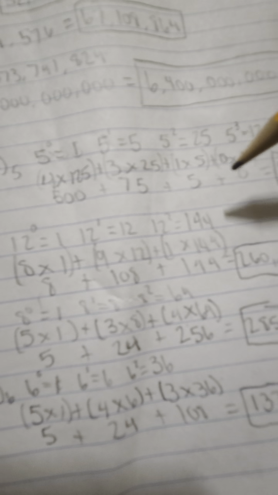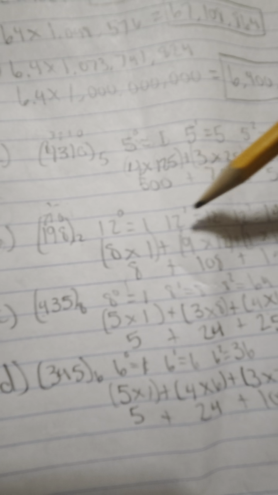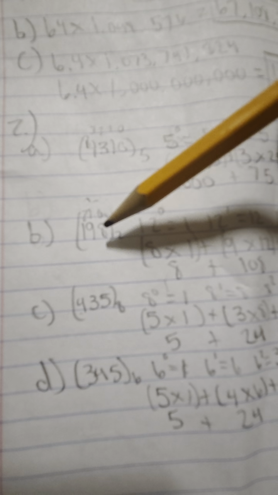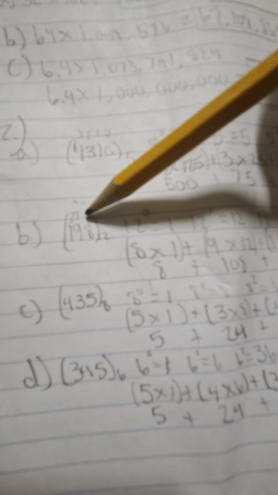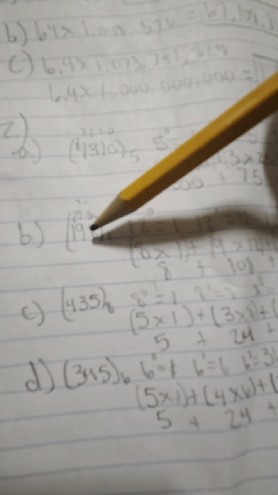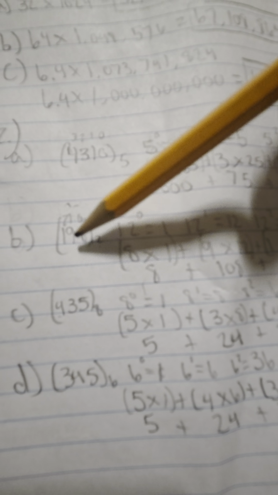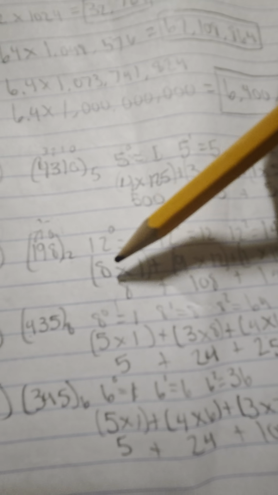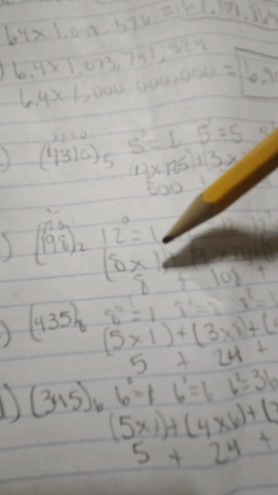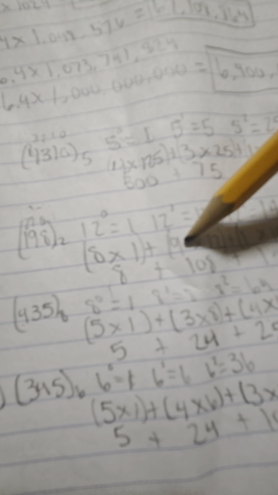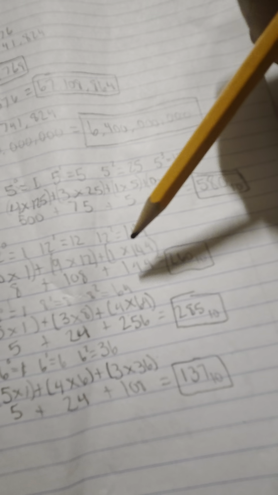And then you get your values here. And then after you get your values right here, you then go ahead and multiply what you got here with the numbers inside the base. So 8 times 1, 9 times 12, 1 times 144, etc. Okay, that's question 2.